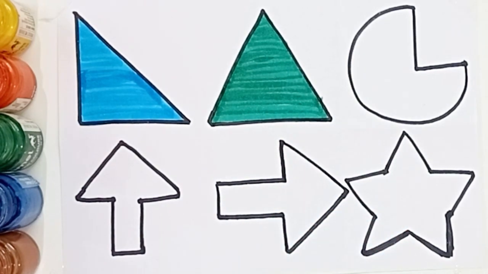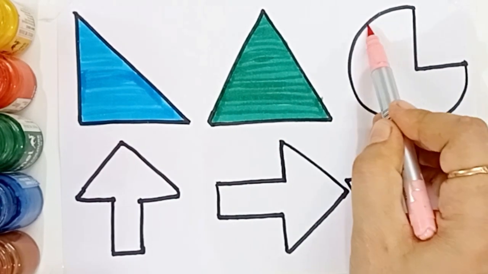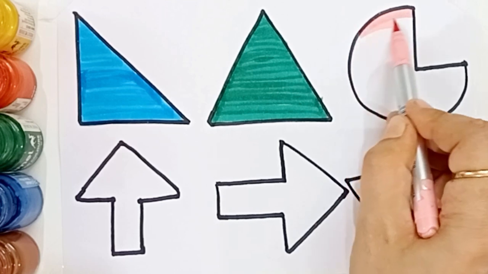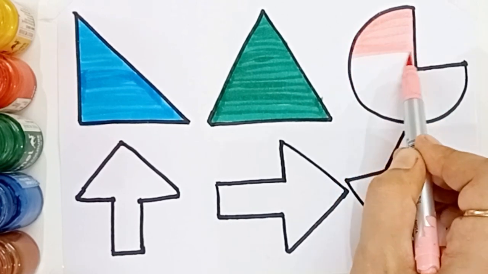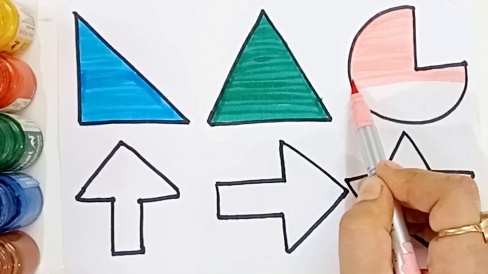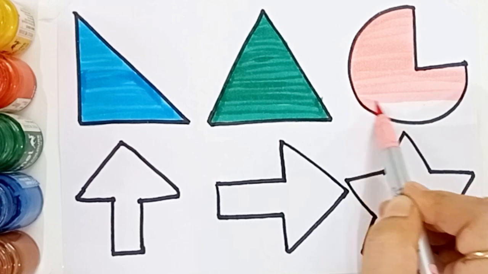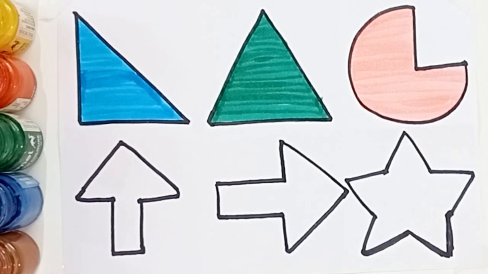Dark green color, light pink color, Old MacDonald had a farm, pie, E-I-E-I-O. This is pie. On his farm he had a dog, E-I-E-I-O. With a here and a pie, here, there, everywhere. Old MacDonald, light pink color, had a farm, E-I-E-I-O.